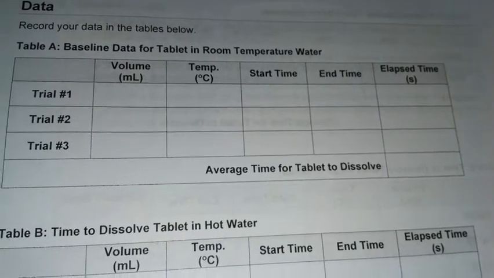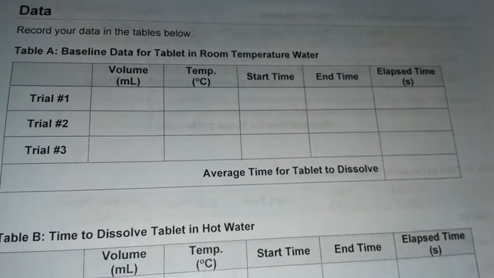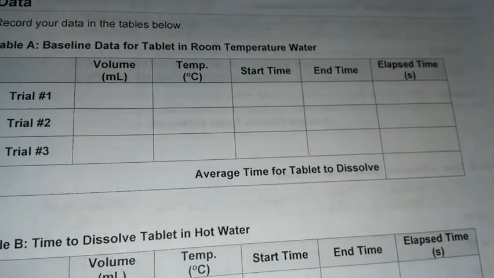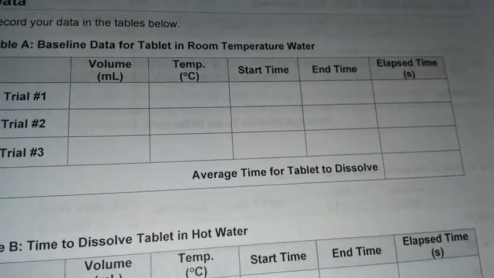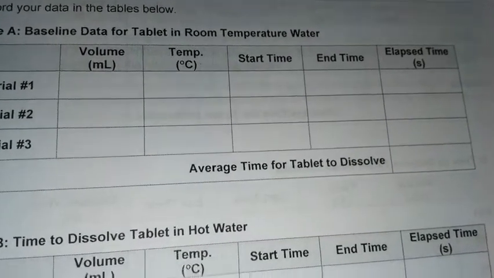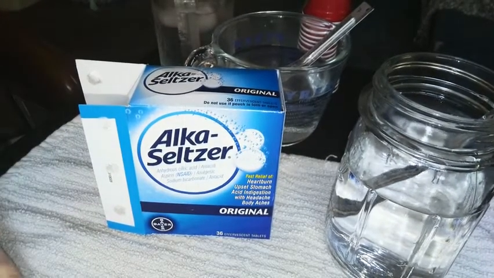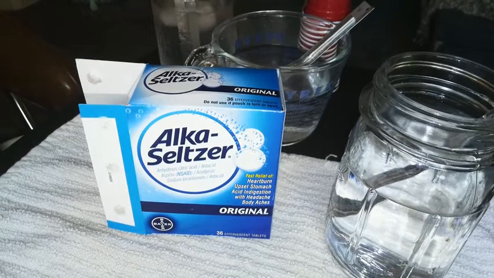But again, if you don't have the printout, that's fine too, because I feel it's just easier to have the printout. Okay. So the first thing we're going to be checking is how temperature affects your reaction. So it'll be a chemical reaction, and we have 3 different temperatures.